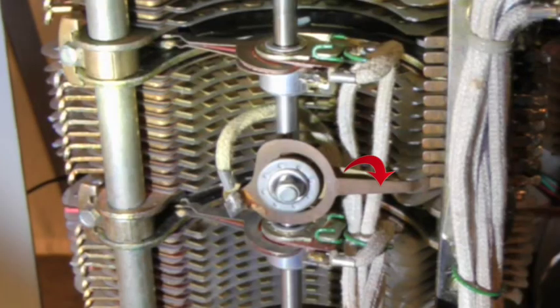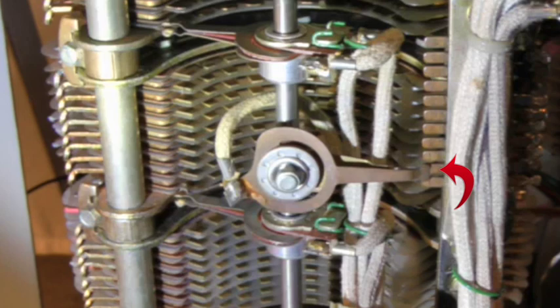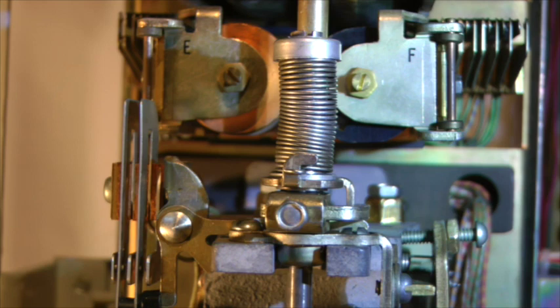In addition, the vertical commutator wiper steps up one position so that it is in contact with the level 1 commutator segment. The first vertical step of the shaft also raises the normal pin away from the off-normal finger, allowing the vertical off-normal or VON springs to operate.